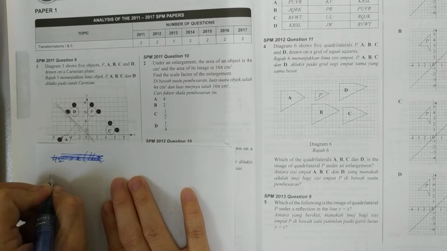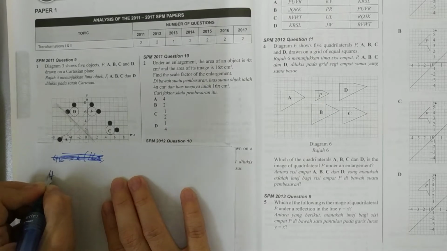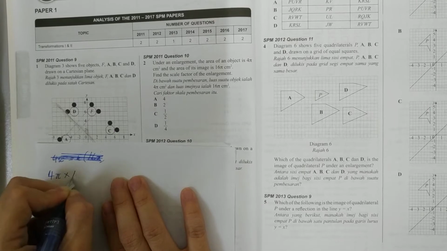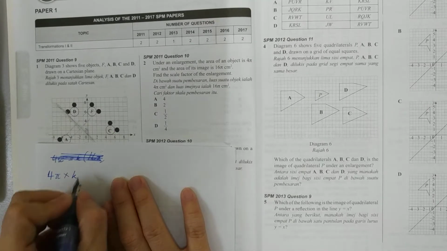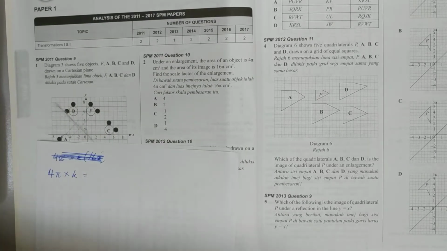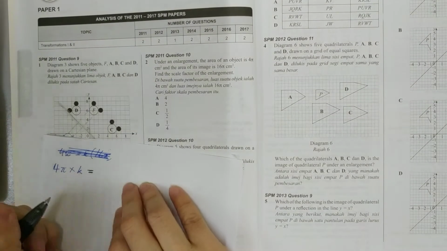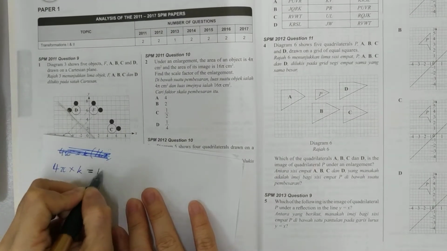So it's 4 pi times something becomes 16 pi. Right, that's called the something k. Close to 16 pi. Oh well. Let's use a trusty old roller ball then.